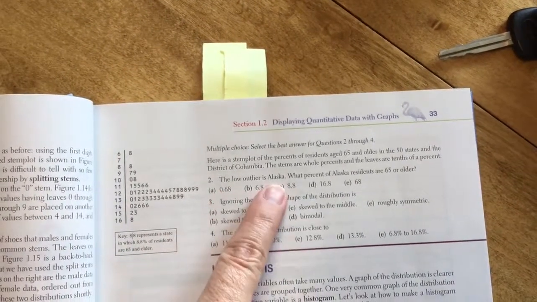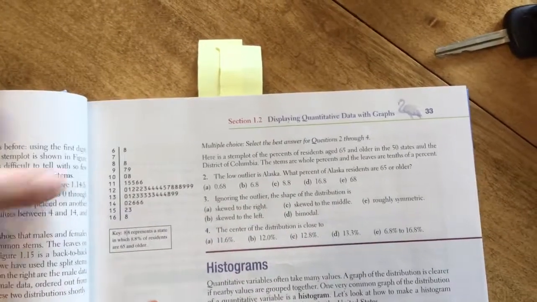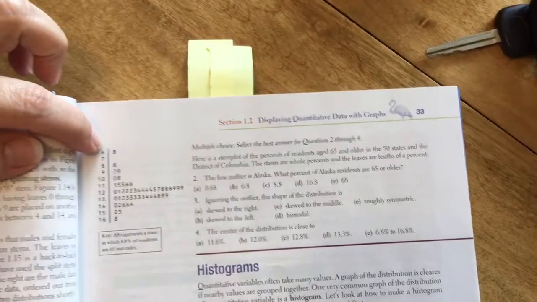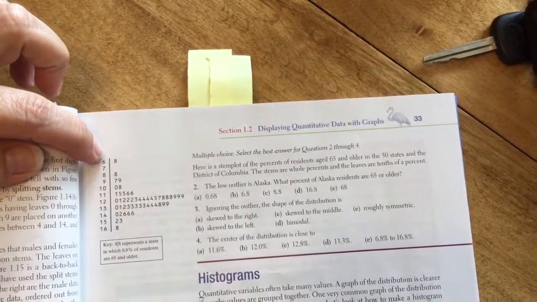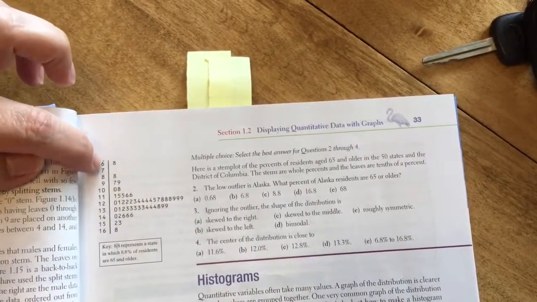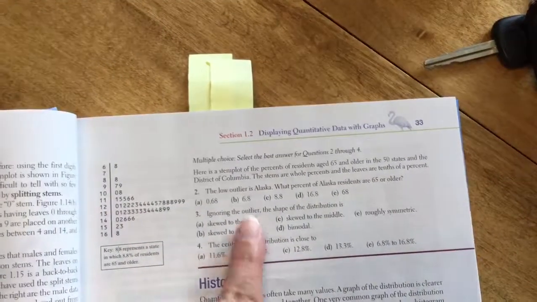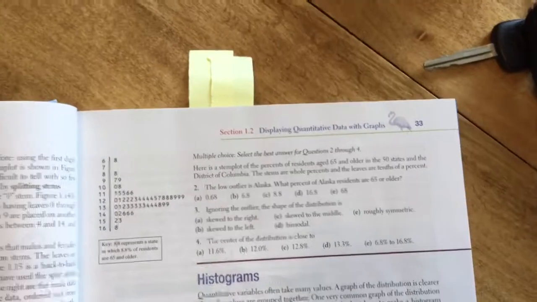The low outlier is Alaska. These are my low numbers, these are my high numbers, so this must be the low outlier. What percent of Alaska residents are 65 or older? Again, this is just reading the key. 6/8 is 6.8%, so that would be B.